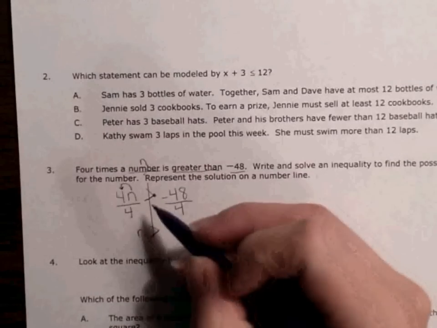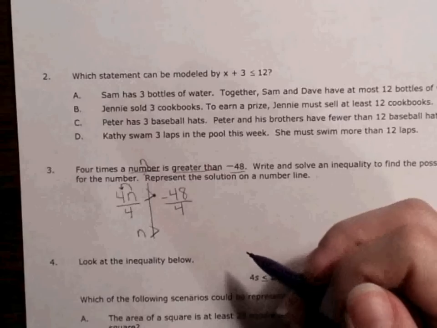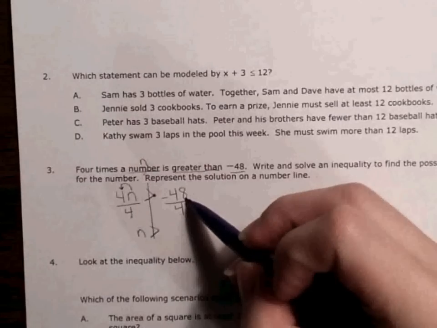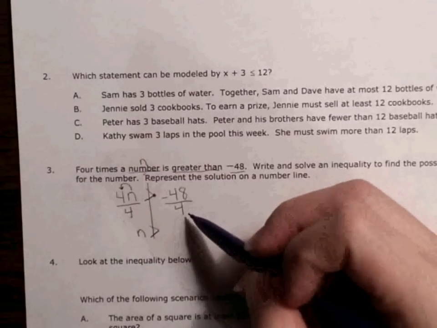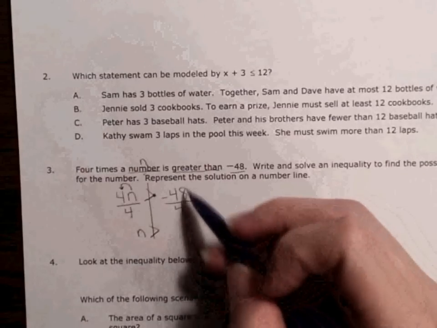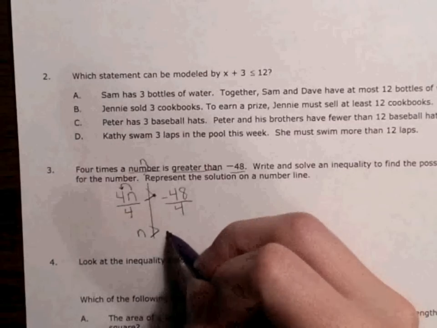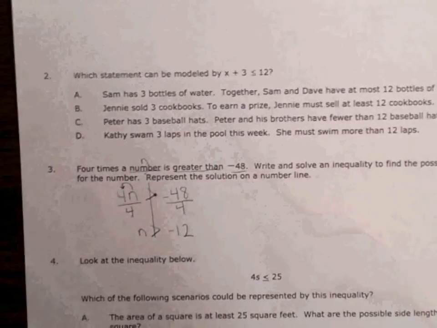So this sign goes like that, stays the same, okay? It didn't flip. Now, let's go ahead and if I had negative 48 little unit tiles and I had to divide it up into 4 groups, how many would be in each group? Okay, that's what this says. So negative 48 divided into 4 groups, that's going to give me negative 12.